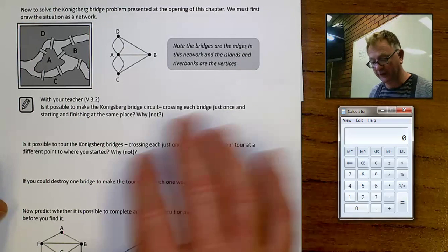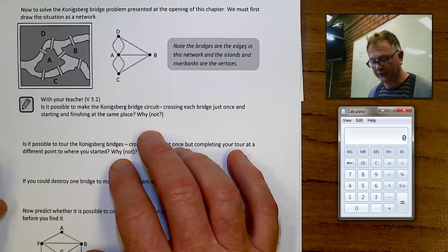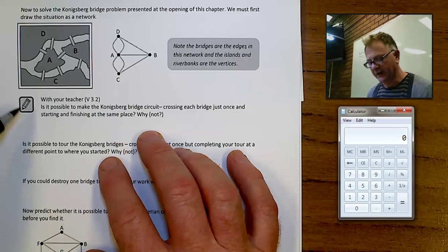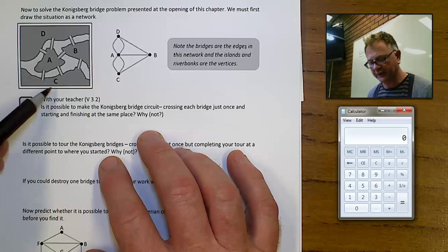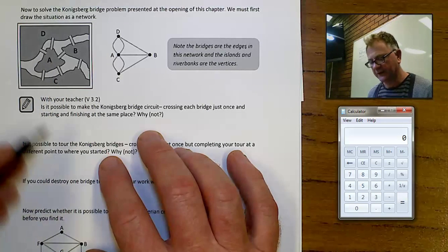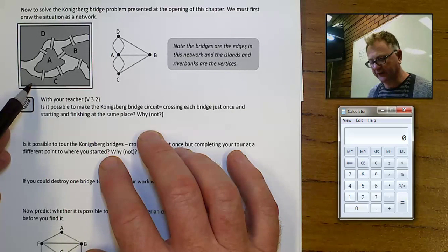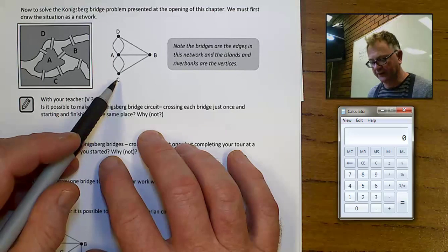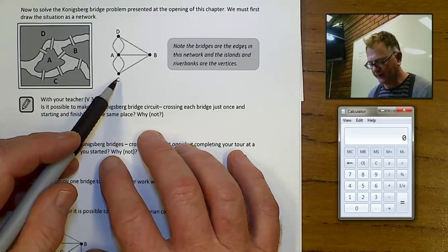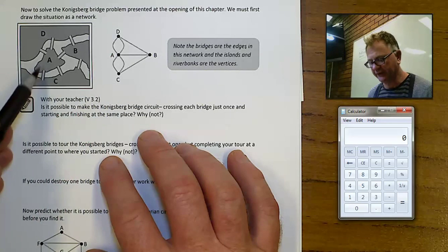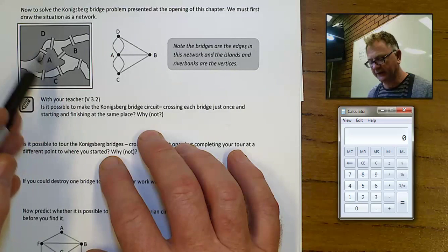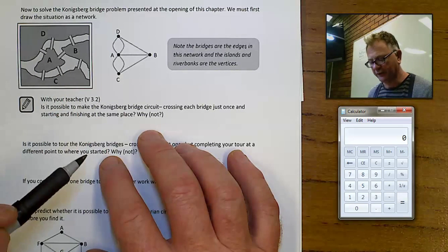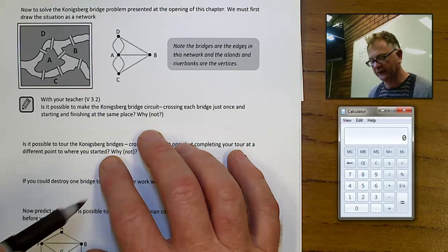Now, Euler posed the Konigsberg bridge problem originally, and the question was, in his city of Konigsberg, is it possible to make a walk around the city crossing each bridge just once? You can get the map of the city and transfer it to the network graph, and just remember when you do it, it's actually the bridges which form our edges, and the land masses in between which form the vertexes. Now, is it possible?